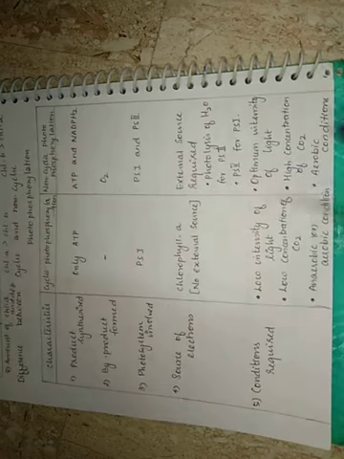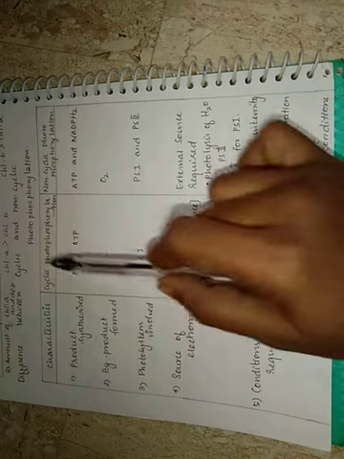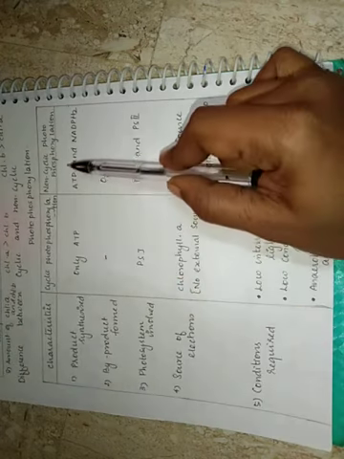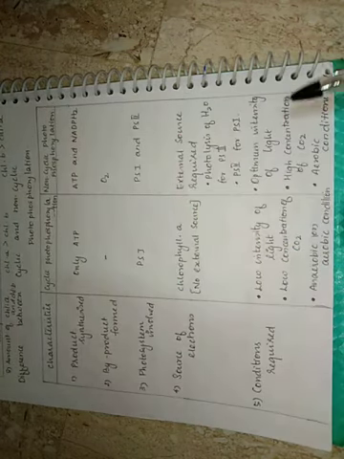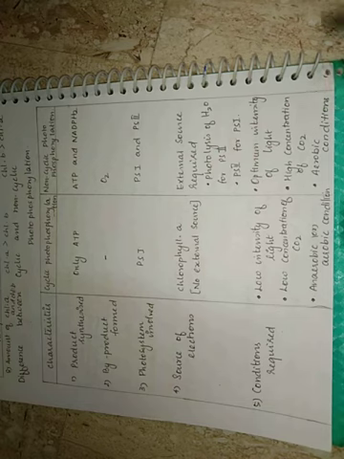Conditions required, we have also seen. The conditions required for cyclic photophosphorylation are low intensity of light, low concentration of carbon dioxide, and aerobic or anaerobic condition. Whereas non-cyclic photophosphorylation requires optimum intensity of light, high concentration of carbon dioxide and strictly aerobic conditions. So these are the basic differences between cyclic and non-cyclic photophosphorylation.